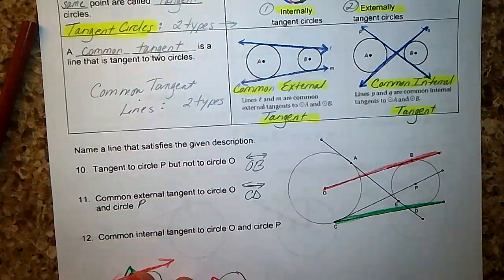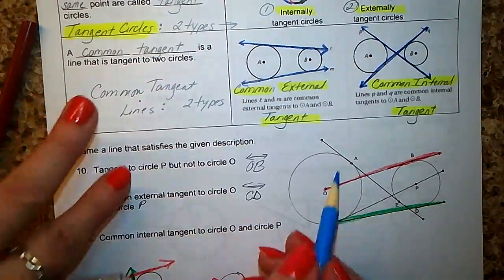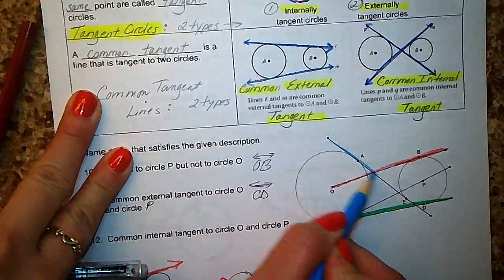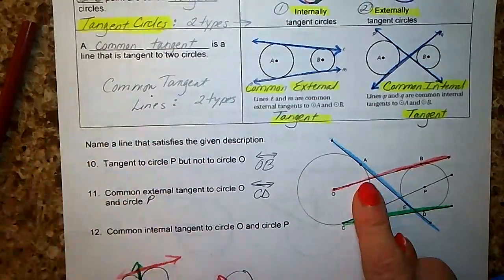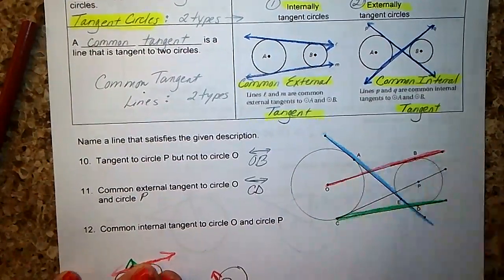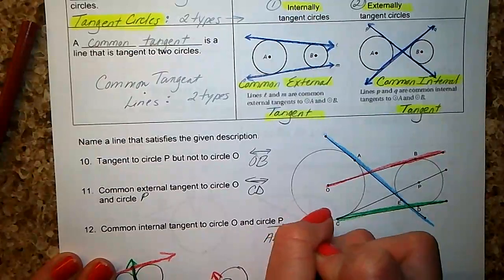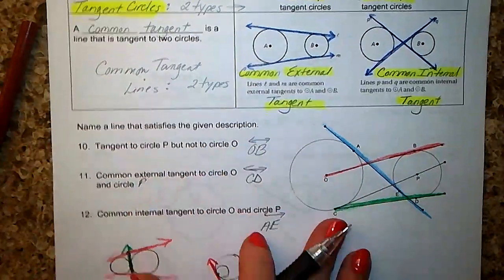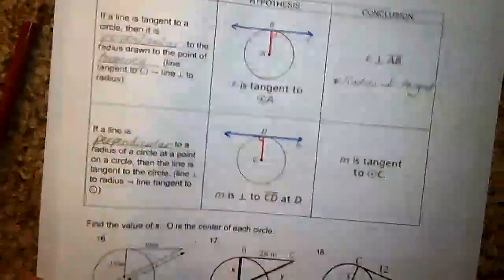As opposed to the last question, which is asking you to find the common internal tangent. The common internal ones are the ones that cross in between. So this one right here crosses in between the two. It touches circle O and it touches circle E, both each at one point. Okay? So that line would be line AE there. I know this can be a little bit confusing here. We're going to do some more problems with this. So let's go on to the next part.